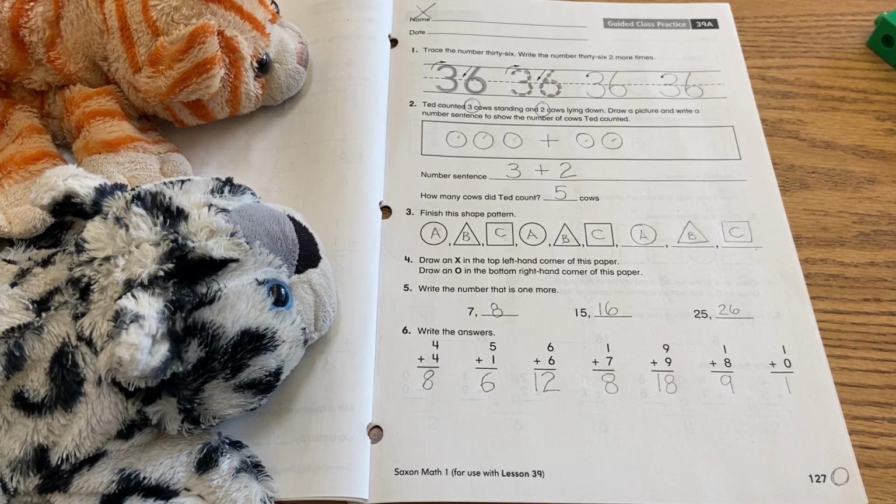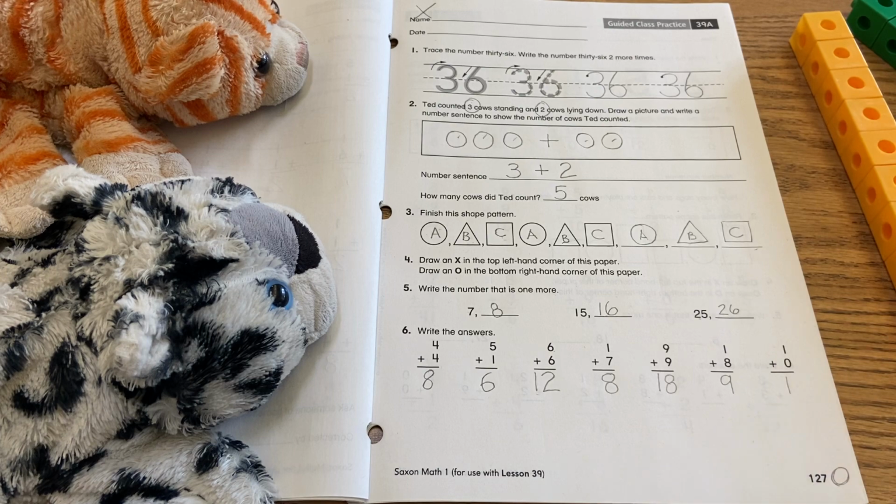Okay, go ahead and check your work. Make sure you got the same answers. I'm going to clean up my blocks and give myself the exit ticket.